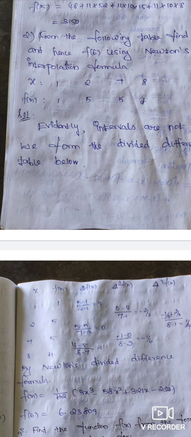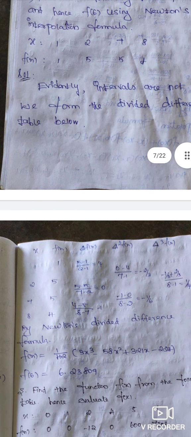Next calculate del squared f of x. We get 0 minus 4 divided by 7 minus 1 is equal to minus 2 by 3, and minus 1 minus 0 divided by 8 minus 2 is equal to minus 1 by 6. So we find del cube f of x: minus 1 by 6 plus 2 by 3 divided by 8 minus 1. So we get 1 by 14.